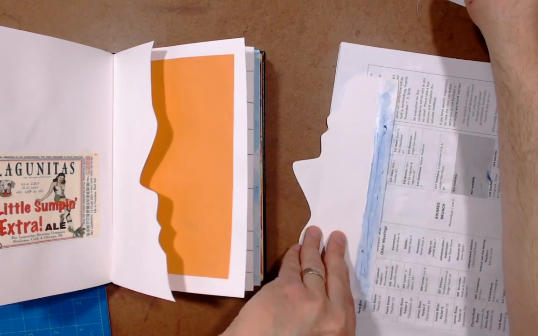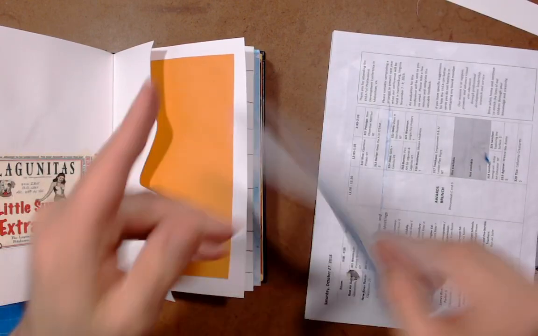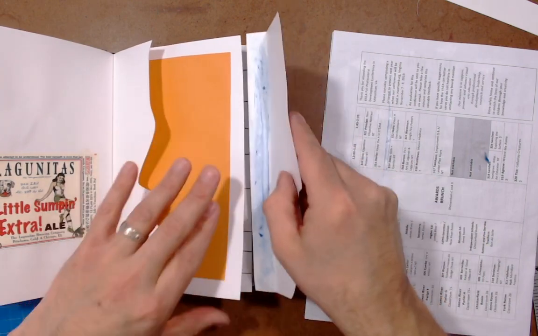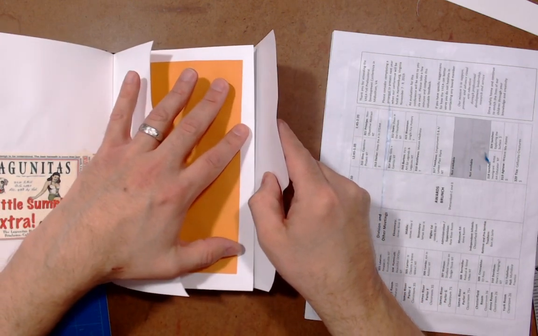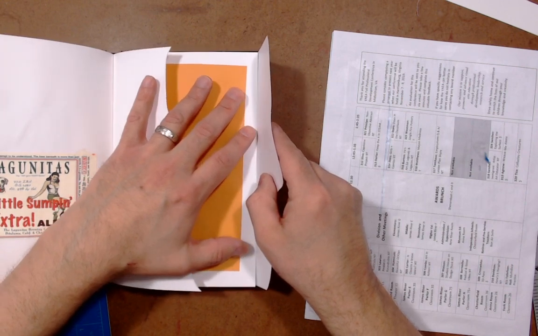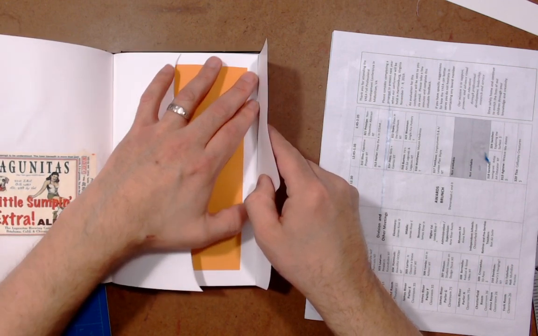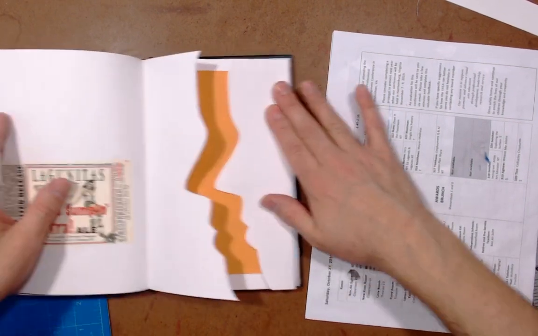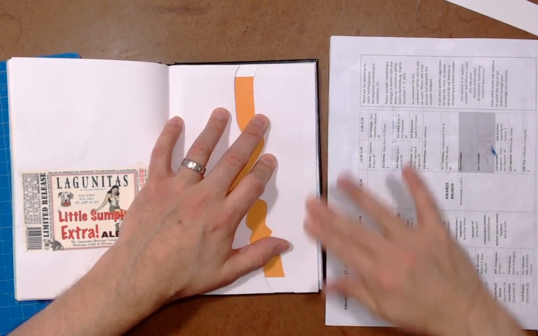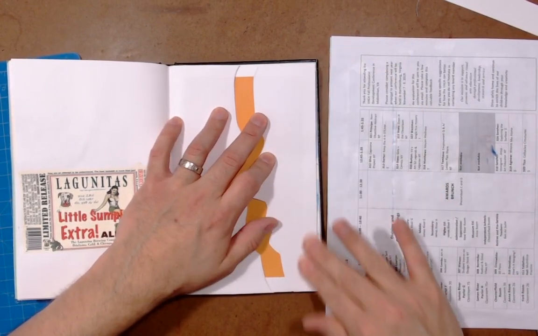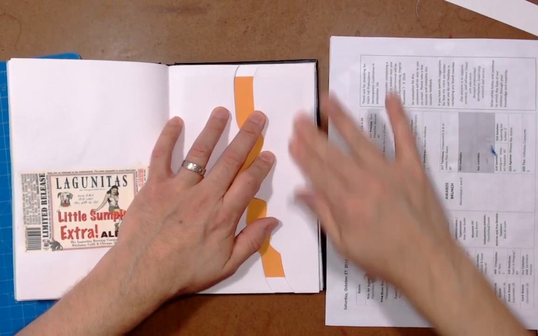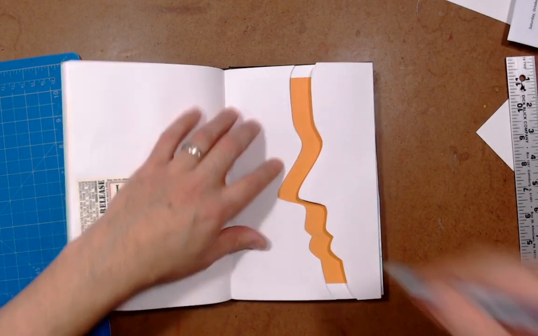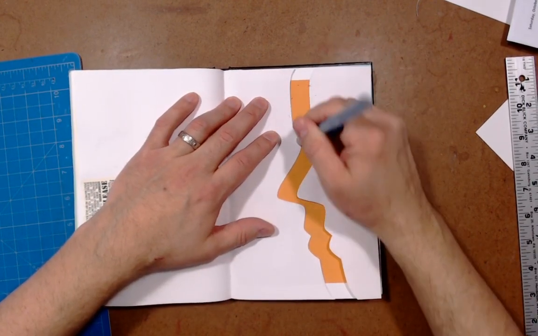And I think, you know what? I did it. No, I didn't. I was thinking I put it on the wrong side, but I didn't. All right, let's get that in position. Fold that over. Rub it down. And I find I can take my eraser and get rid of those pencil marks.